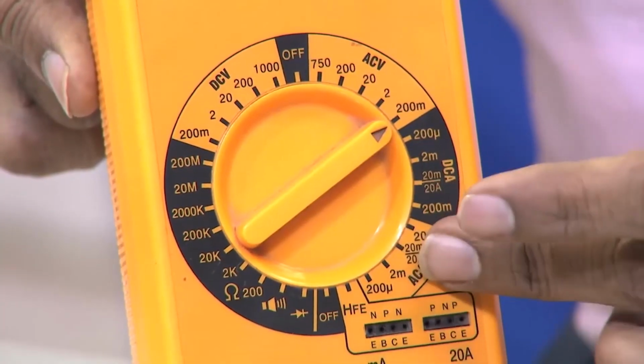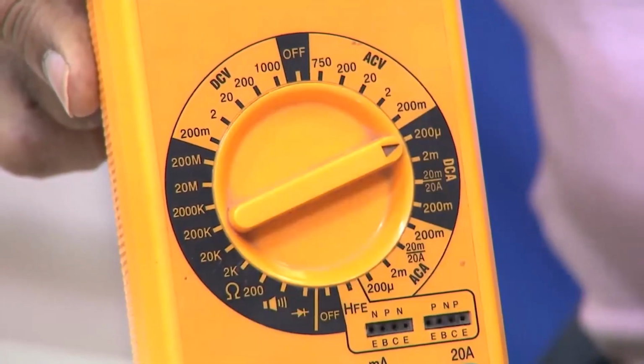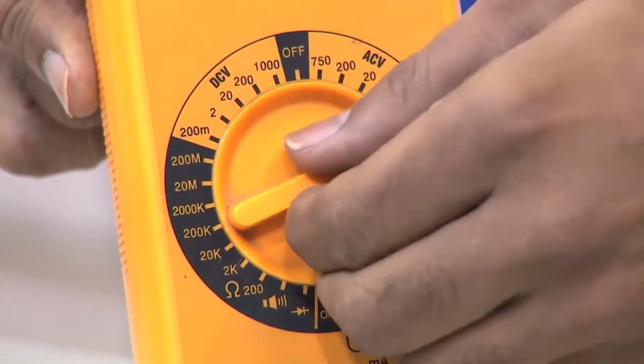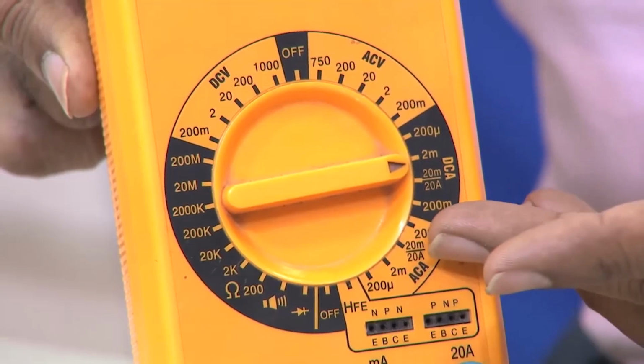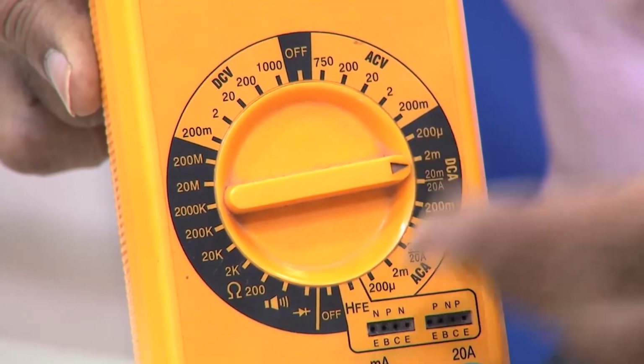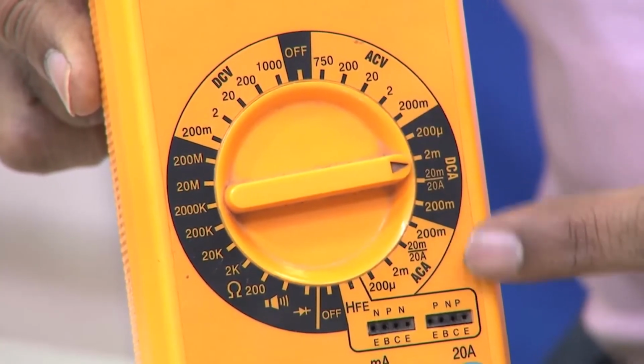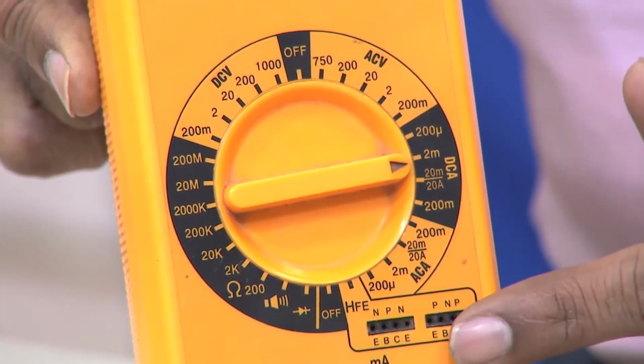Same way DC ampere: 200 microampere, to that range 2 milliampere, then you can go down, 200 milliampere, 20 ampere. Similarly, AC here, you see 20 ampere to 200 microampere.